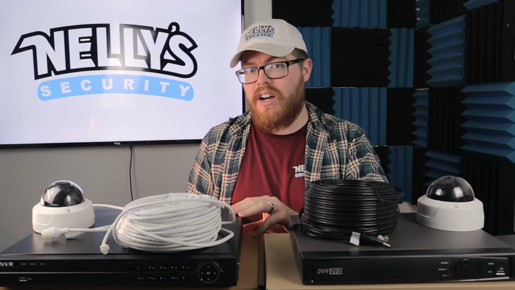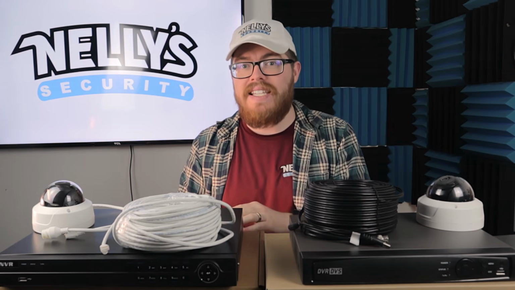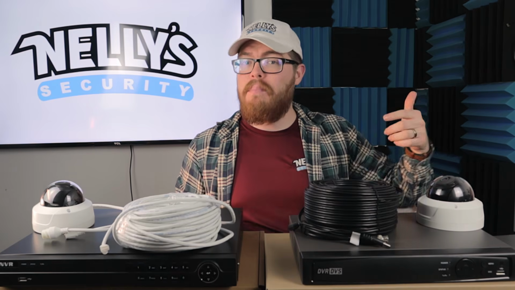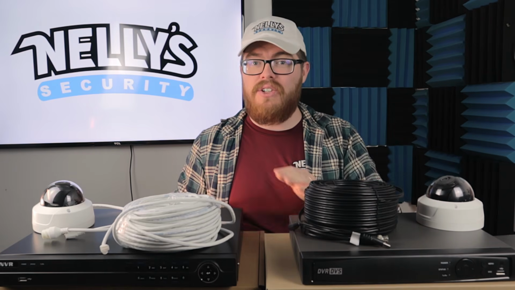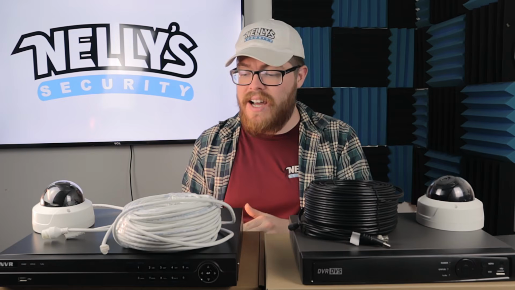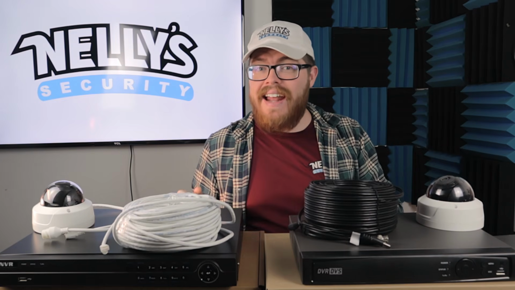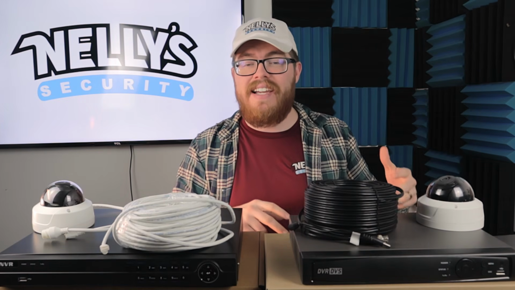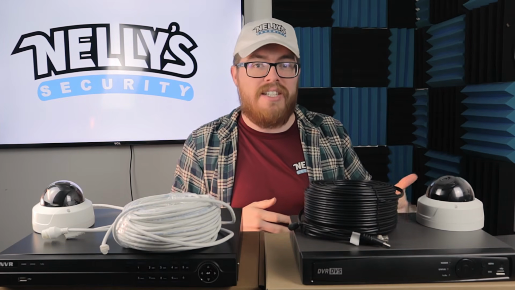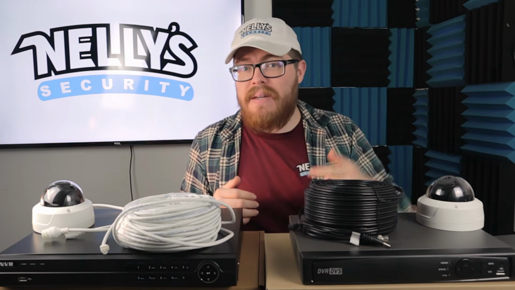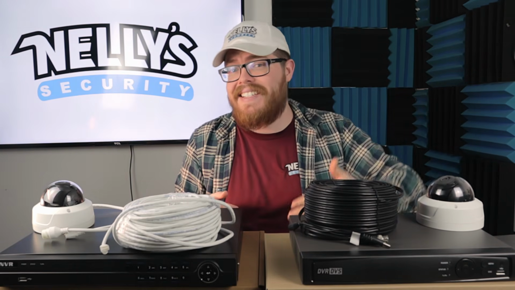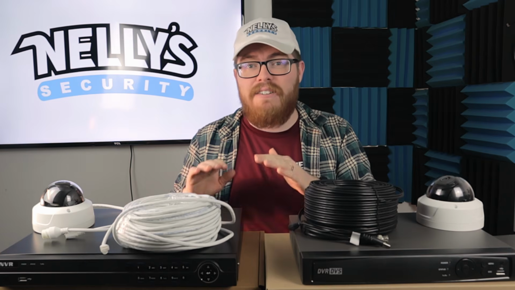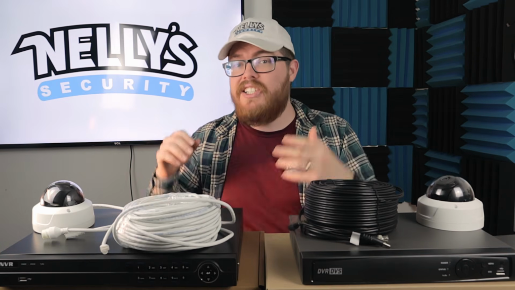Now, most of our NVRs at Nelly Security do have this integrated PoE switch, but not every NVR does. So you'll need to double check if yours has this or not. If your NVR does not have an integrated PoE switch, it's really simple. You'll just need to connect your cameras to an additional PoE switch, which we highly recommend IP Cam Power's products for, because they are specifically designed for IP security setups just like this.